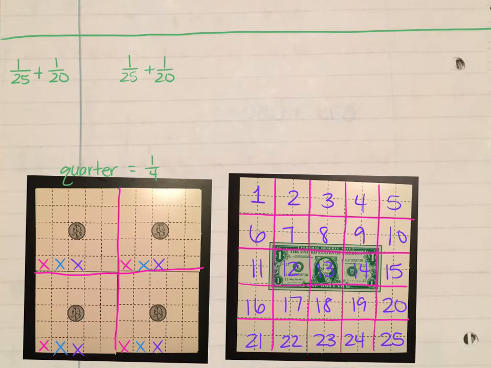Okay, so originally I had 1/100ths of $1. Now I have 25 different parts. And there are 4 in each one. So that tells me that if we split it up into 25ths, there are 4 parts in each 25th.